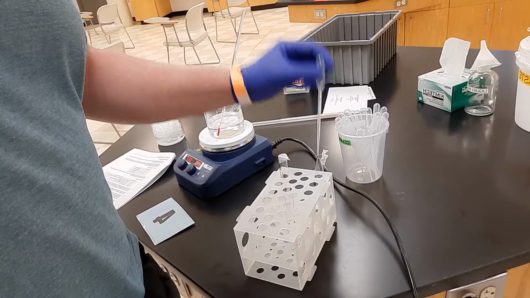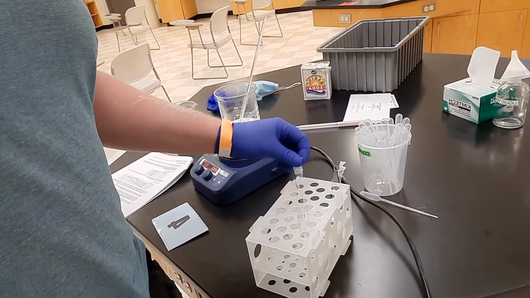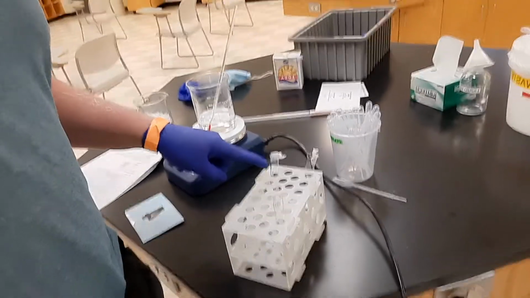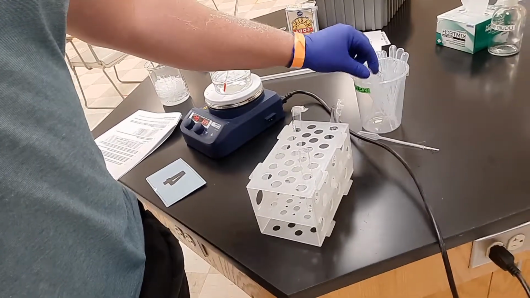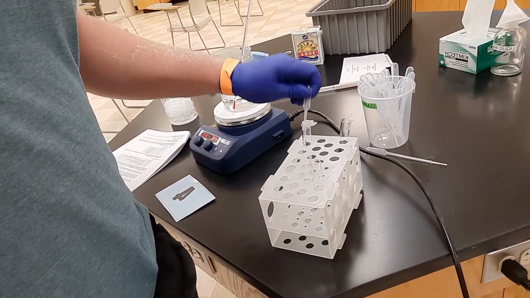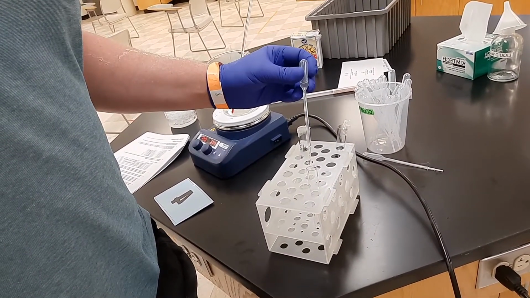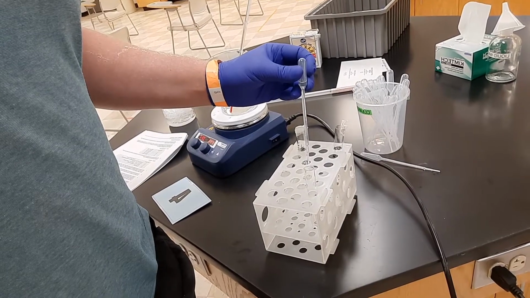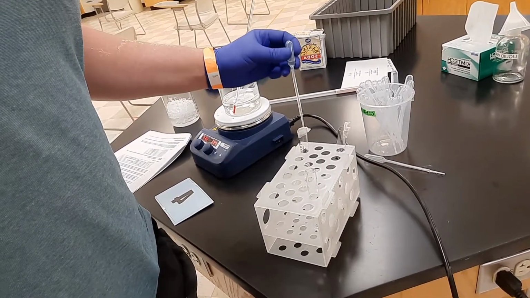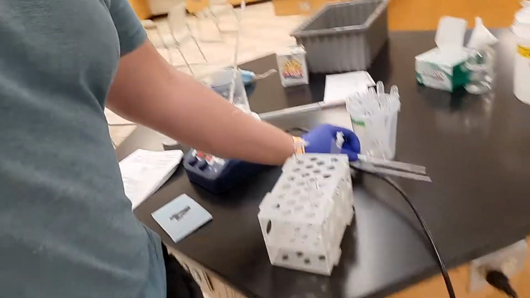I think I put in more than 10, but that's fine. And now I'm going to put in 10 drops of my alcohol. All of the alcohols that you're going to be using are liquids, so it's 10 drops. Okay, it's about 10. I might have put in 11 drops, but that's fine.